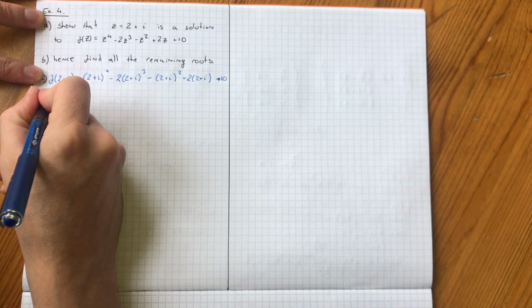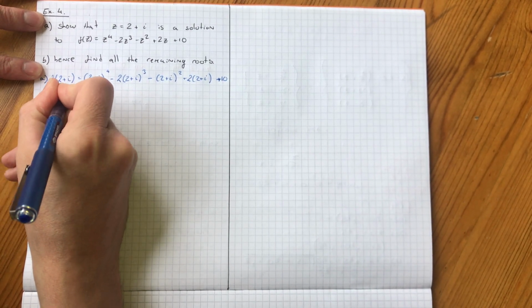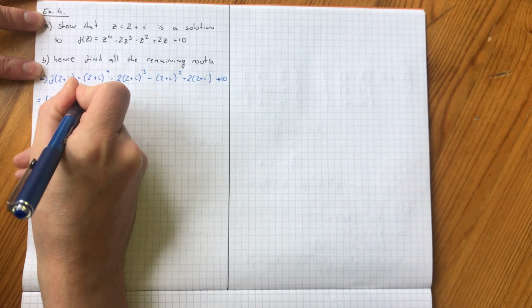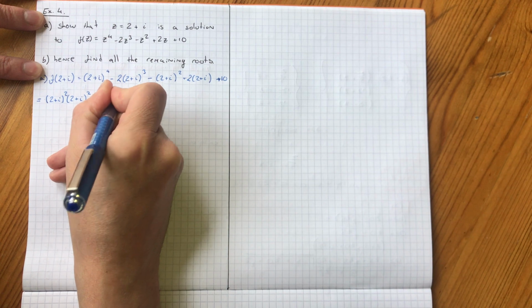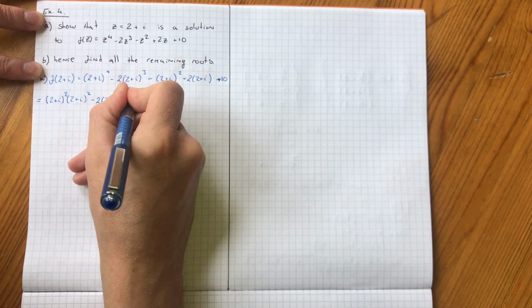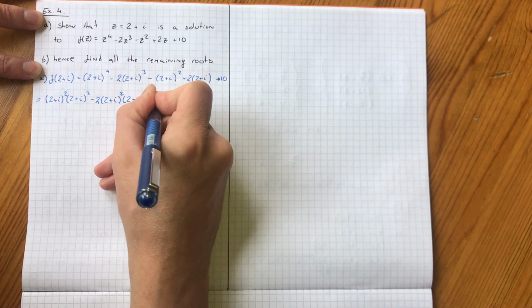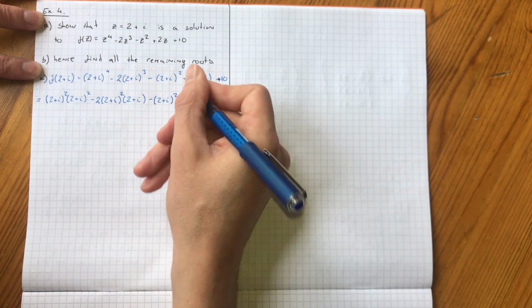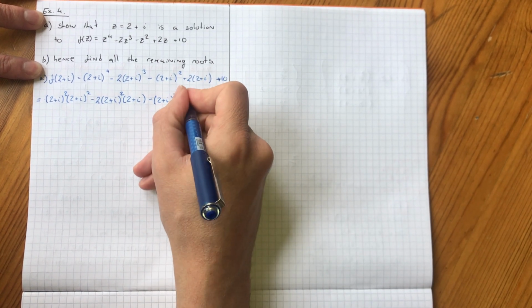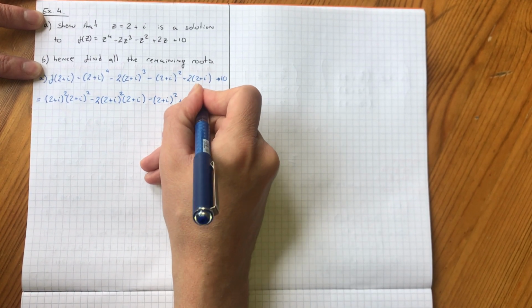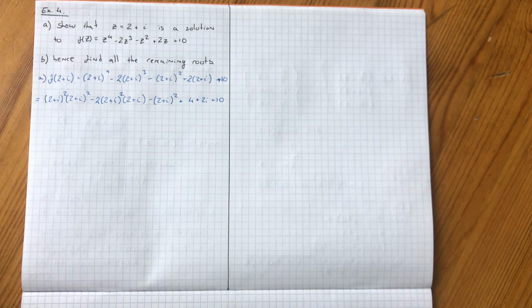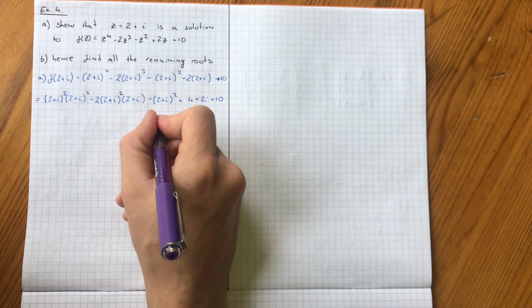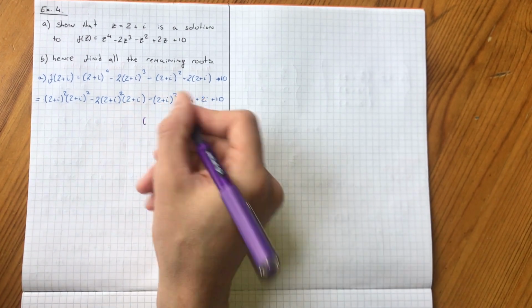So we're going to end up with 2 plus i squared times 2 plus i squared. There's a reason I'm doing this. Minus 2 times 2 plus i squared times 2 plus i, minus 2 plus i squared plus 4 plus 2i plus 10. Split up into the 2 plus i squareds, because what I'm now going to do is find out what 2 plus i squared is.